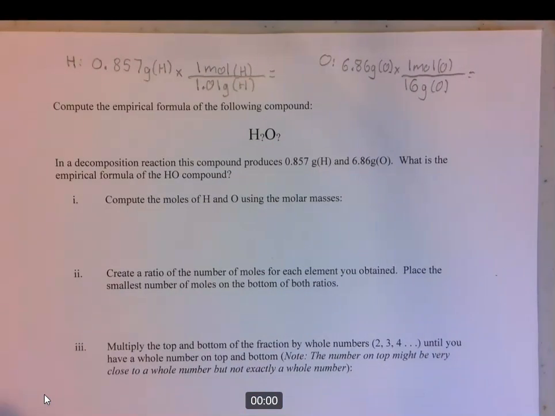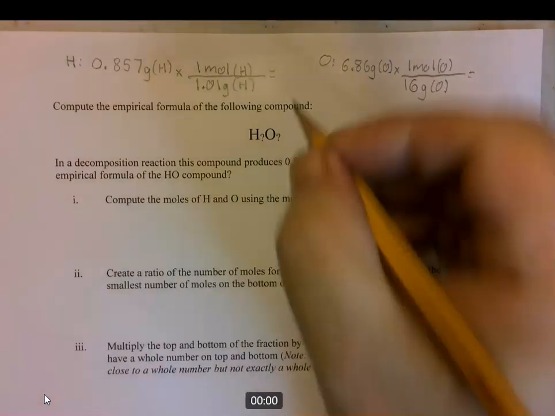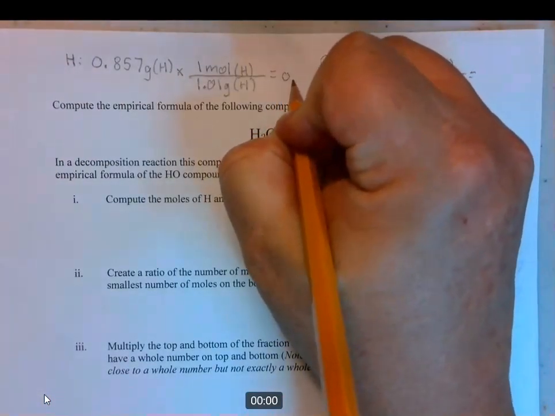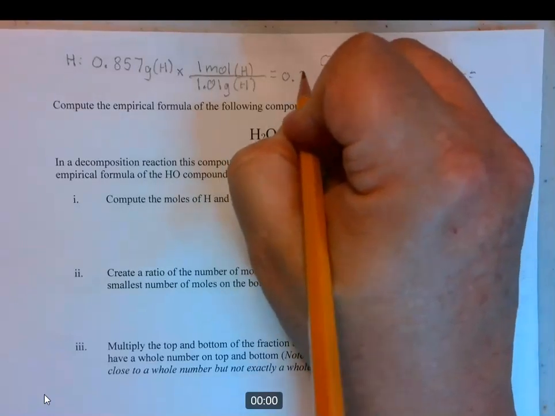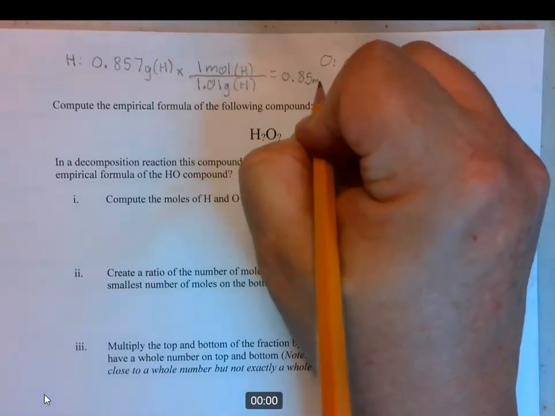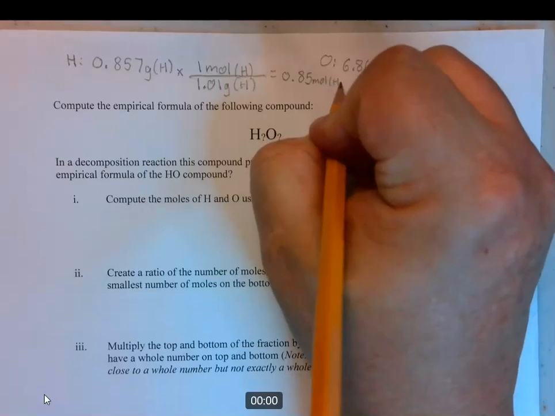Okay, and we do our calculation on those. And for hydrogen, that gives us 0.85 moles of hydrogen.